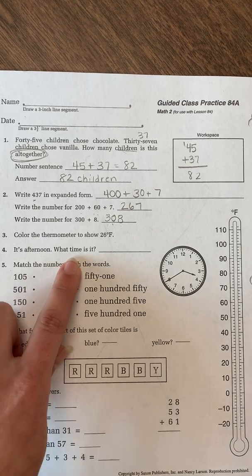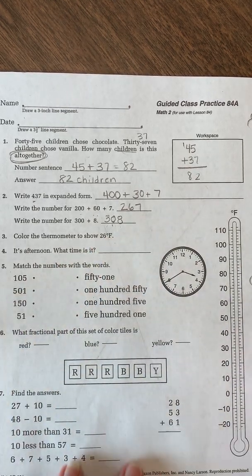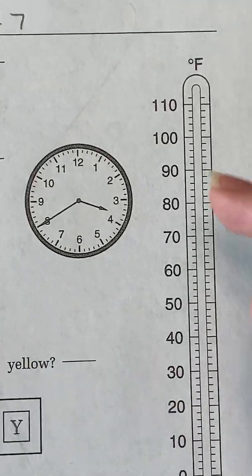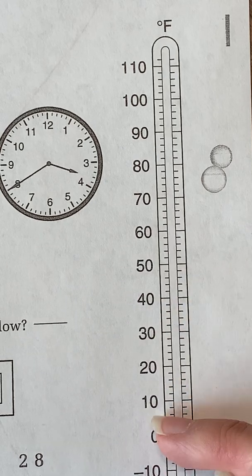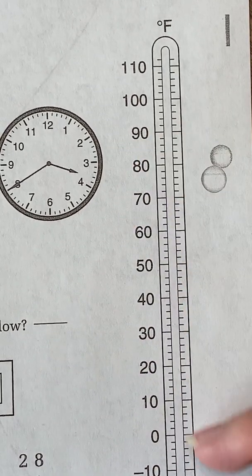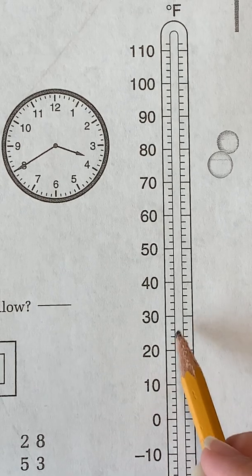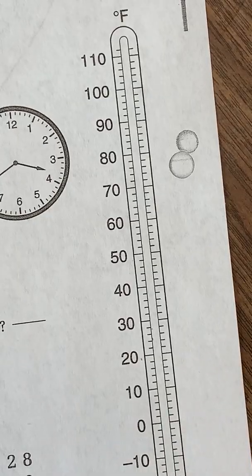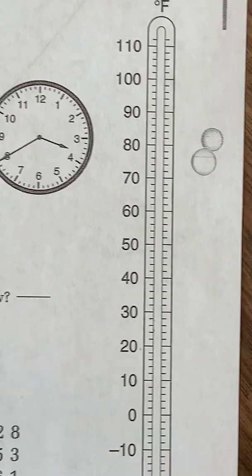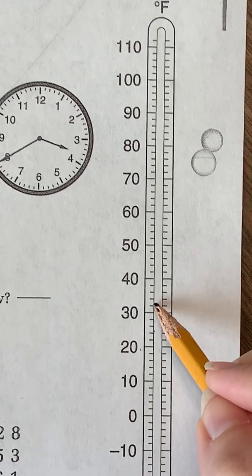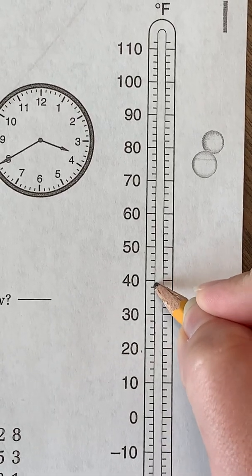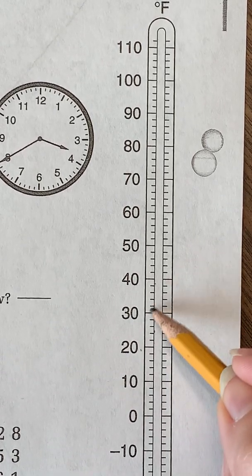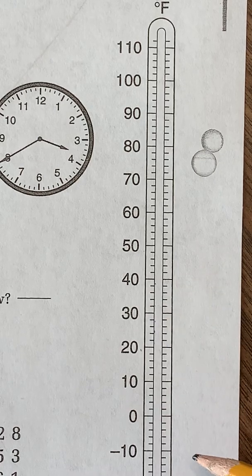Color the thermometer to show 26 degrees. Now remember, on the side of my thermometer, we have tens. We count by tens. But what do those little lines in between our tens stand for? Do they stand for 1? Well, if I count them, 1, 2, 3, 4, that doesn't work. Since there's not a lot of space, each line stands for 2.